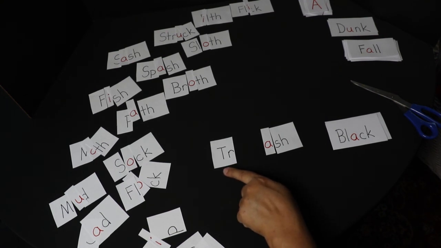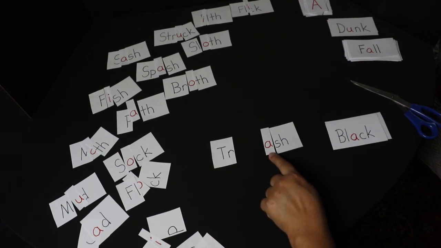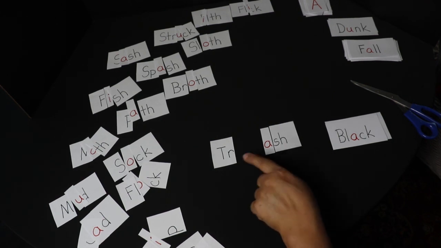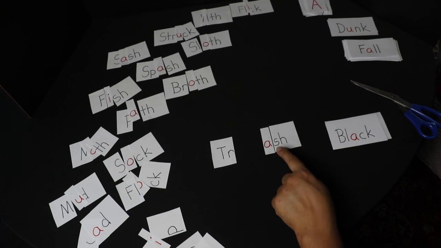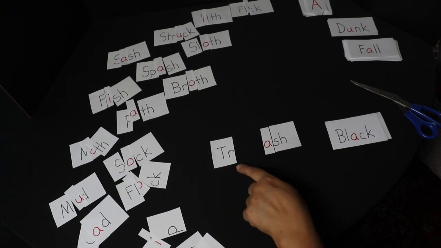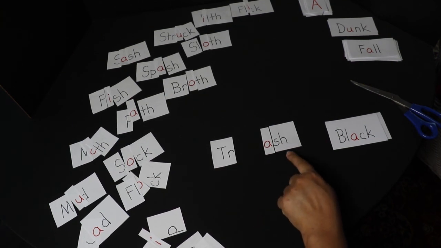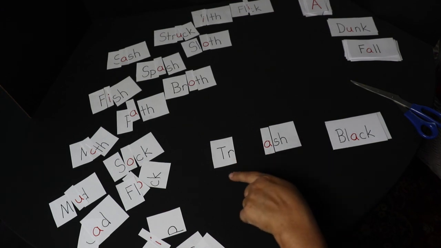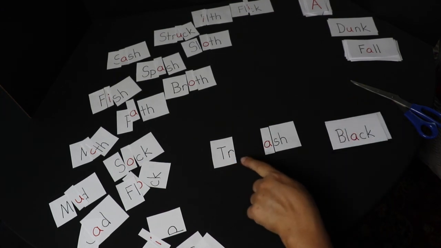This blend says t, tur. The digraph says sh. Tur, ash, trash.